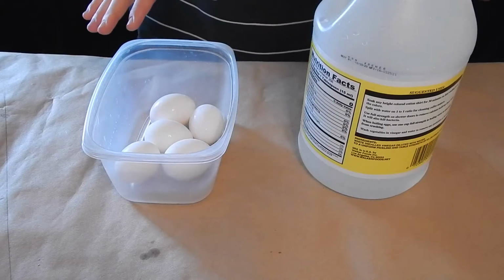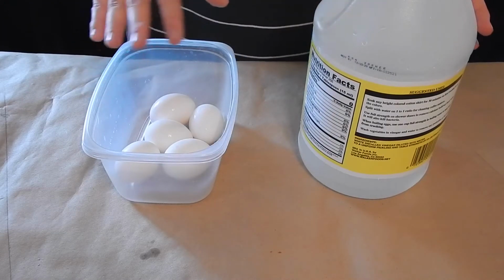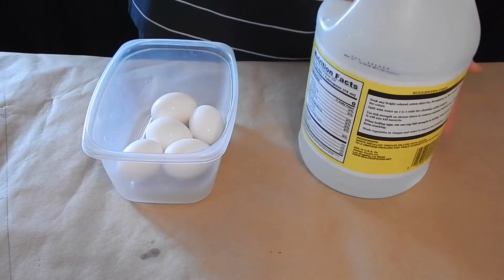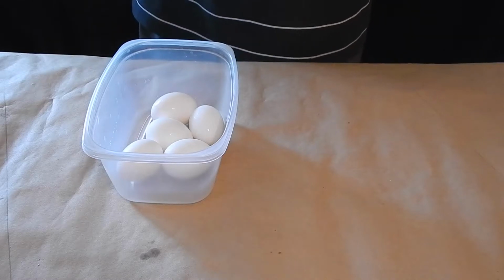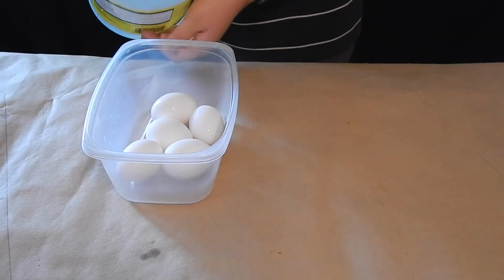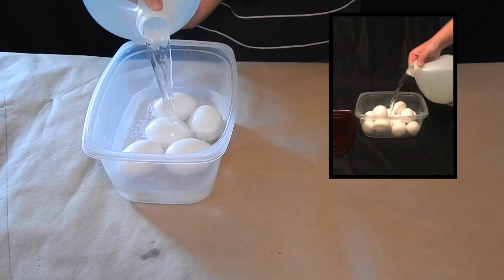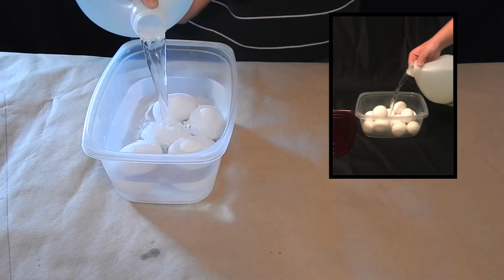So first we're going to deshell our eggs. You're going to take your eggs and put them in the large container, and then you add your vinegar. You're going to fill the container just enough to submerge the eggs entirely because we want the vinegar to break down the eggshell.